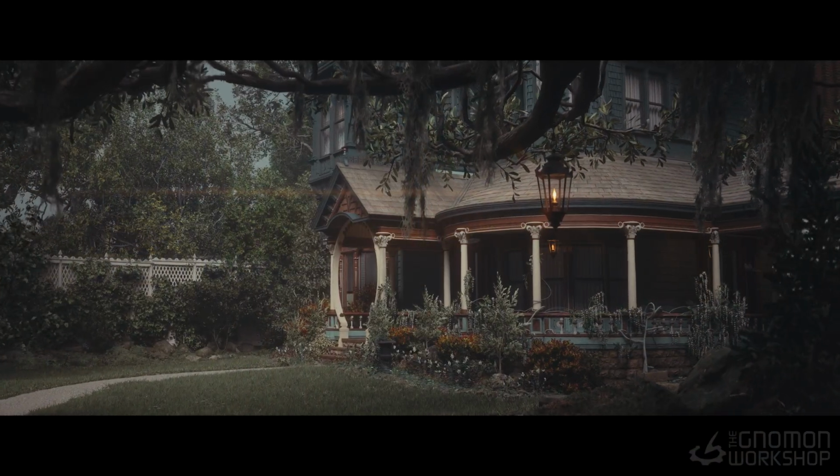Welcome to my workshop. I am Joshua Haun, here to walk you through the process of designing and modeling a Victorian house in Blender that will then be composed in Unreal 5.